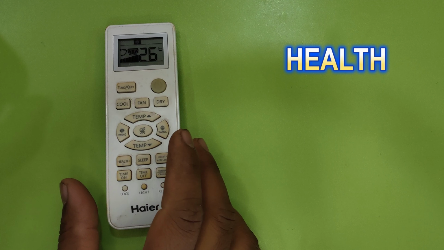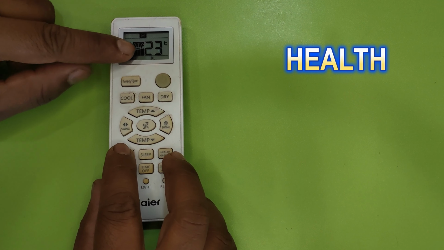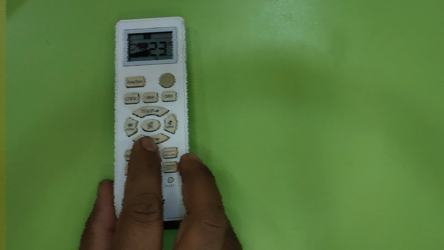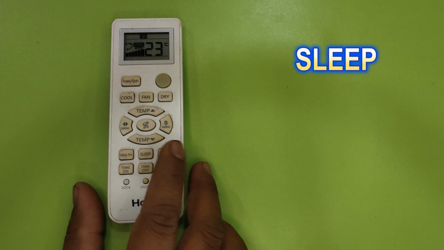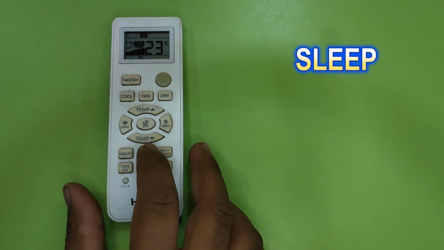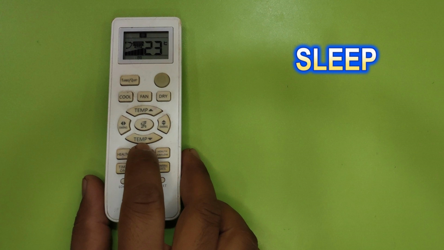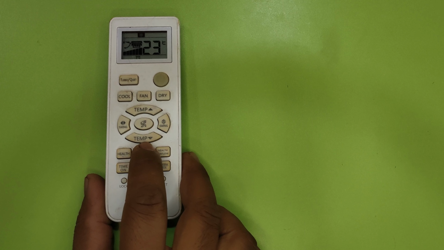Next button is health. Pressing the health button will result in a smoother operation and will reduce the fan speed of the indoor unit. After that, the next button is sleep. By pressing the sleep button, the AC becomes silent, and the use of the sleep button is very good. Like suppose you have kept the temperature of your AC at whatever setting, then every 2 hours the temperature will automatically increase by 1 degree and you will not wake up due to extreme cold. There will be no problem, you can use it with the timer also.